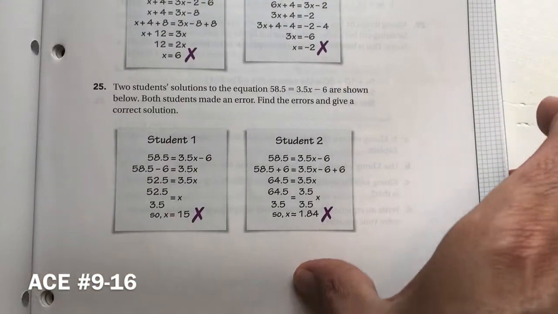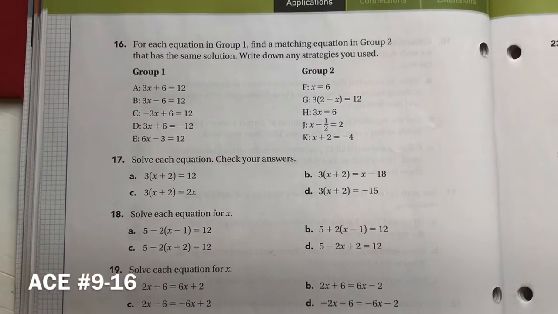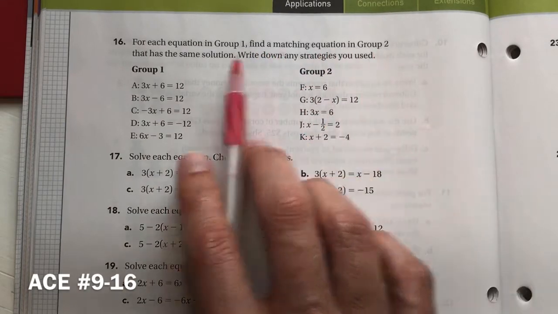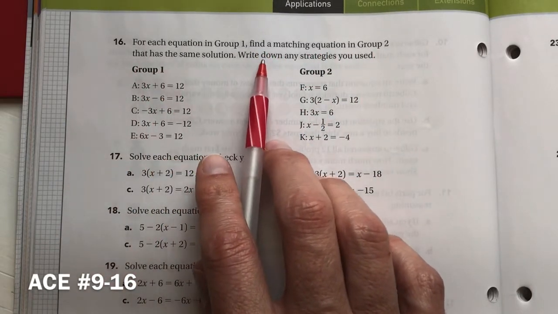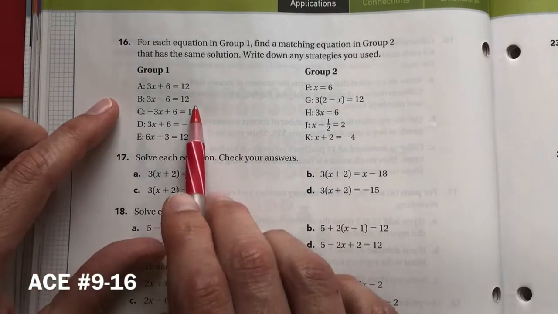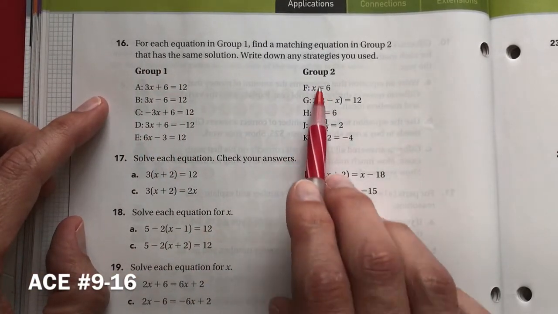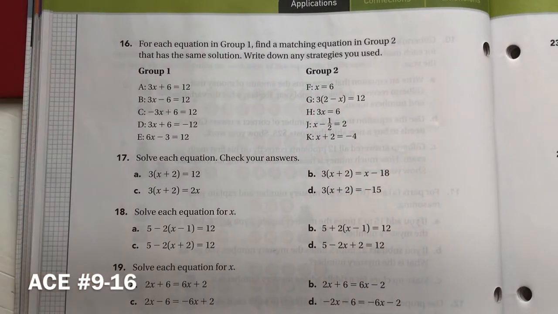And then 16, it says here, for each equation in group 1, find a matching equation in group 2 that has the same solution. Write down any strategies you would use. So basically you're doing this work over here, but finding answers. Now some of them are the actual answer, but some of the steps are in process, so you're going to match those up.